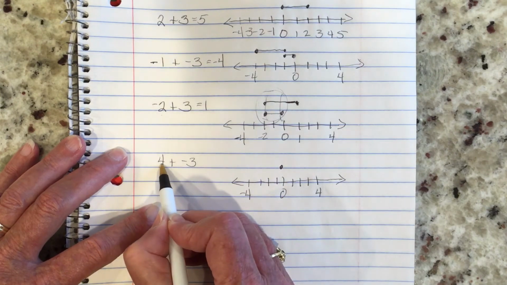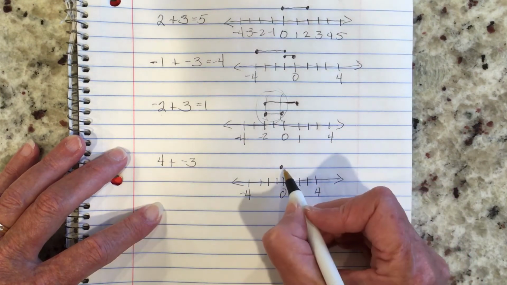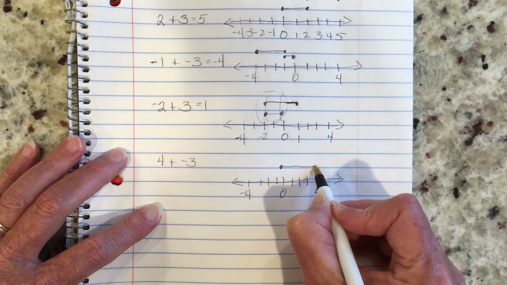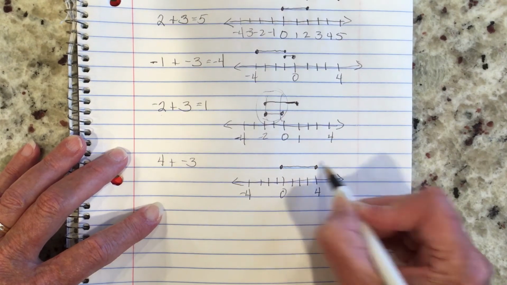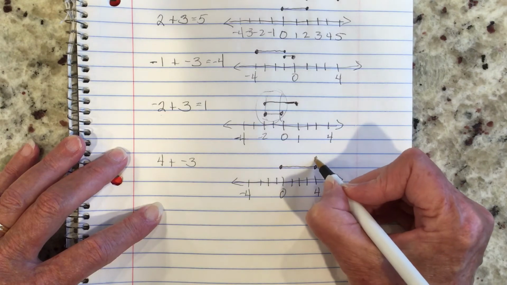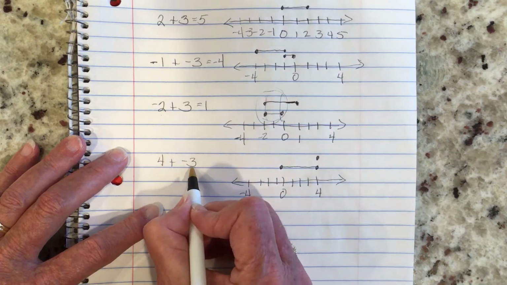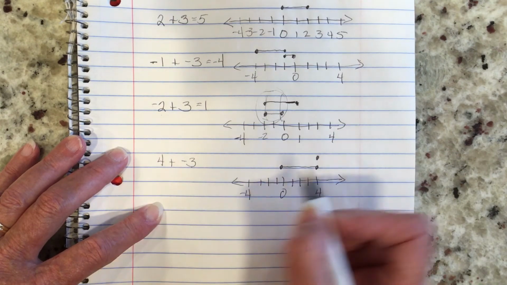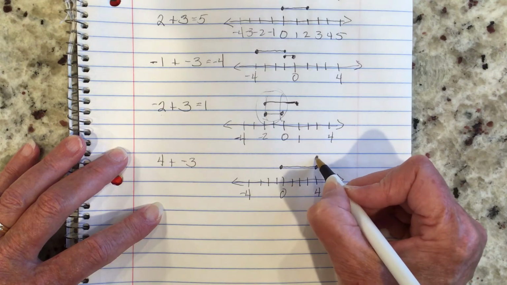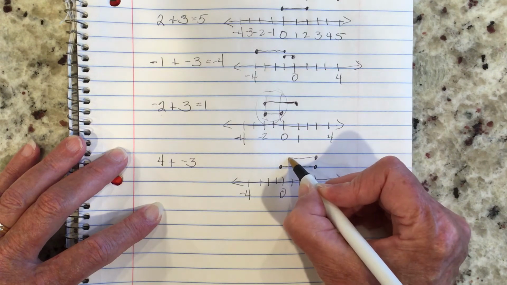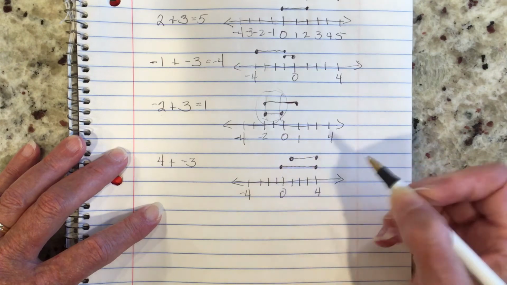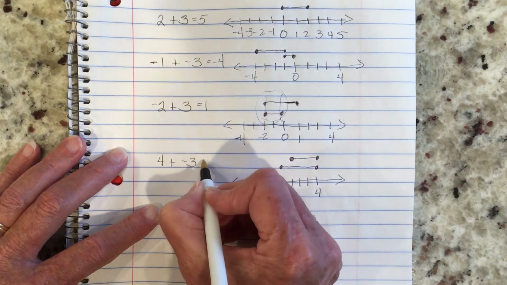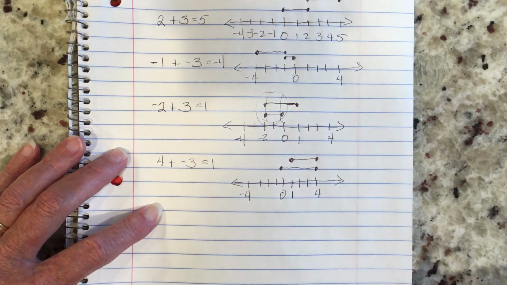This doesn't have a negative sign in front of it, so we always go right unless we see a negative sign. So here we are, 4 units that way. Now we have 3 units, but we have a negative sign, so that tells us we are going to go to the left. So 1, 2, 3. All right, we end up at 1, so the value of this is 1.